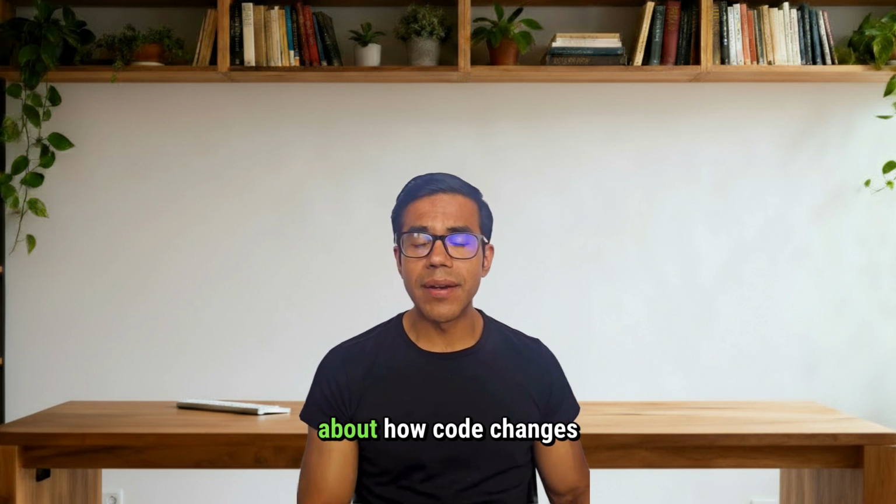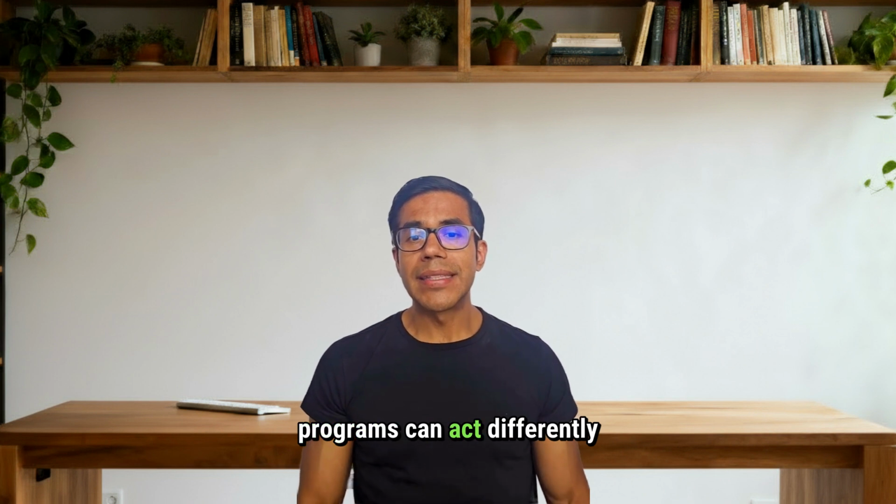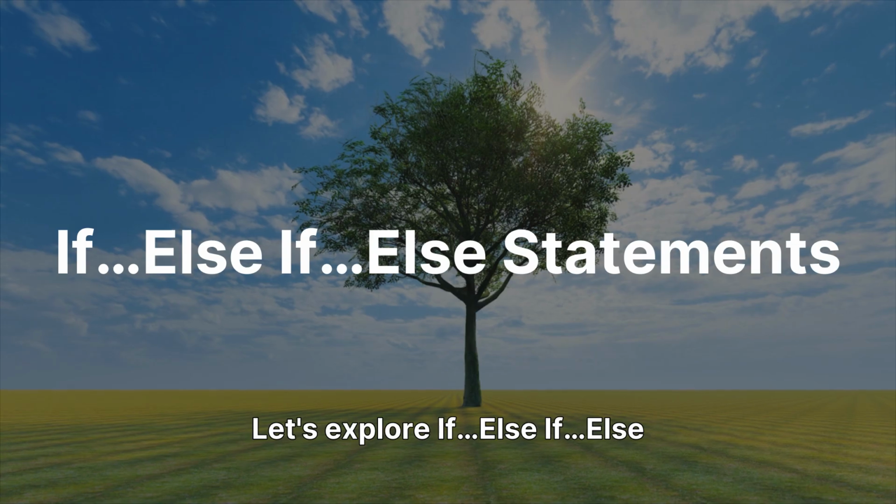Have you ever thought about how code changes with the seasons? Just like nature, our programs can act differently depending on conditions. Let's explore if, else statements. In JavaScript, we use conditional statements to make decisions.